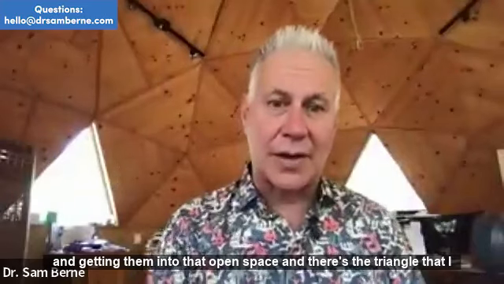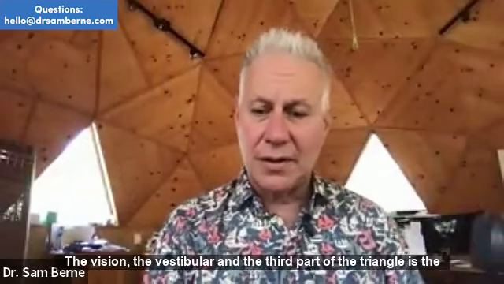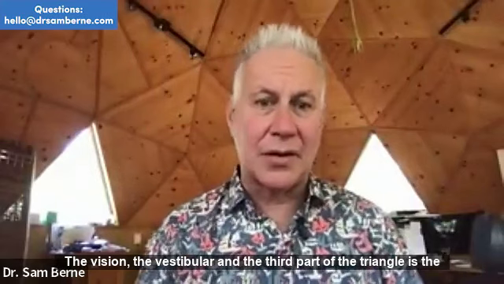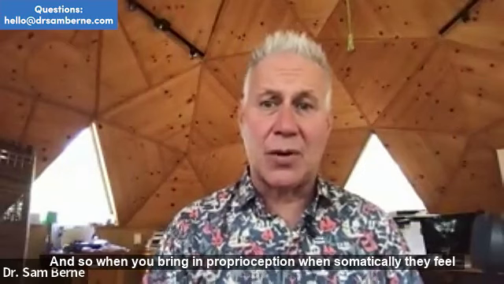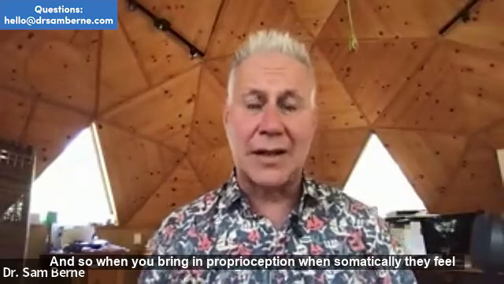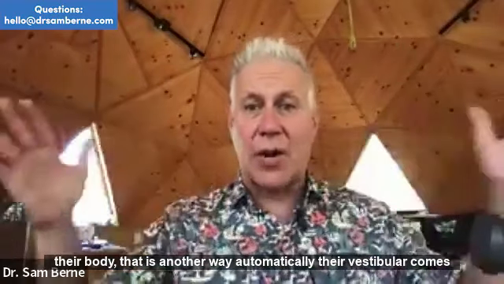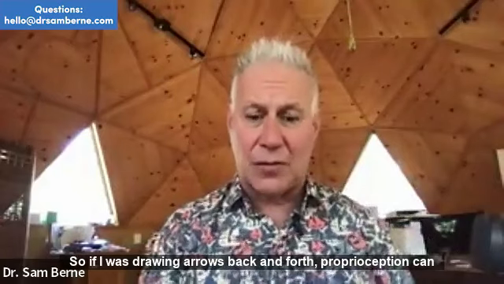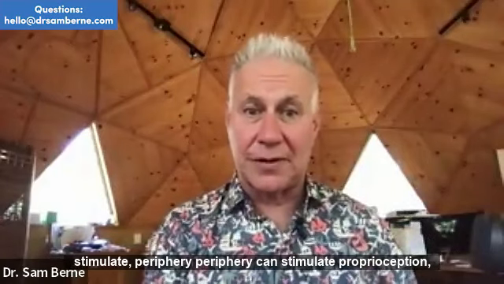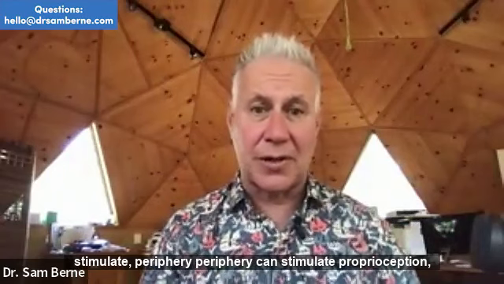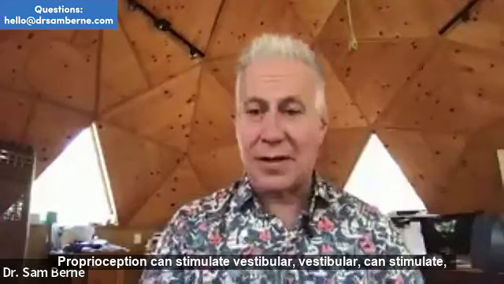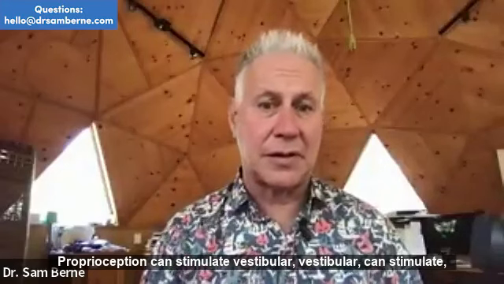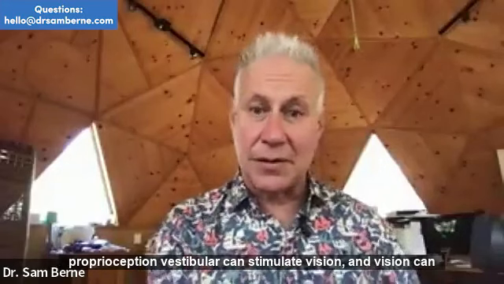And there's the triangle that I talk about. The vision, the vestibular, and the third part of the triangle is the proprioception. And so when you bring in proprioception, when somatically they feel their body, that is another way automatically their vestibular comes out. So if I was drawing arrows back and forth, proprioception can stimulate periphery, periphery can stimulate proprioception. Proprioception can stimulate vestibular, vestibular can stimulate proprioception. Vestibular can stimulate vision, and vision can stimulate vestibular.